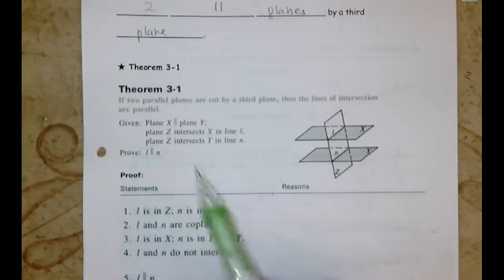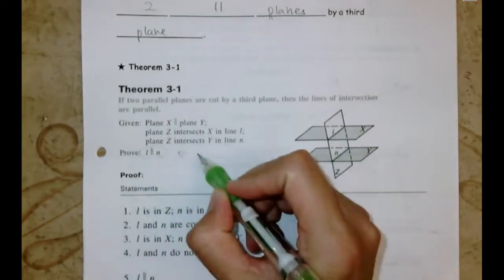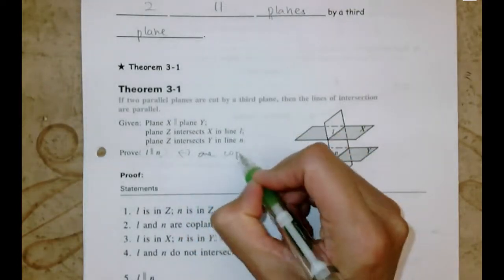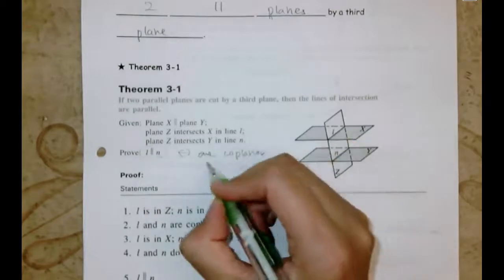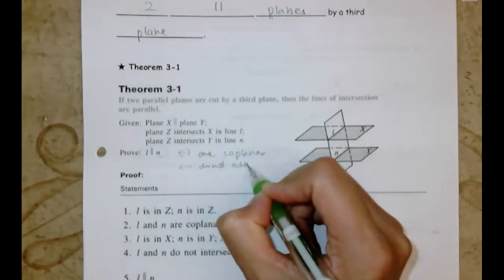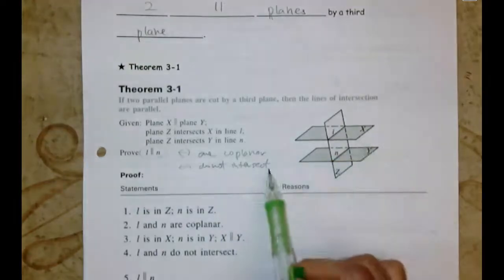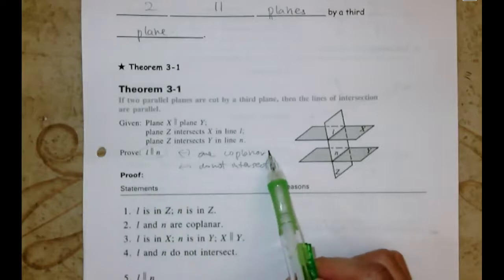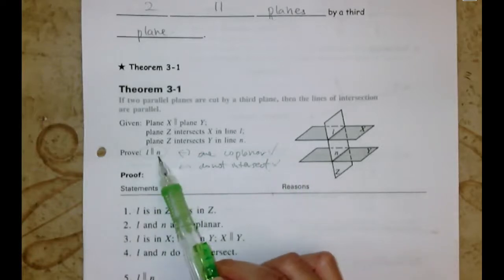So to prove this, you have to prove that the lines are coplanar and the lines do not intersect, because that's the definition of parallel lines. So you want to prove this and this, then you can go here.